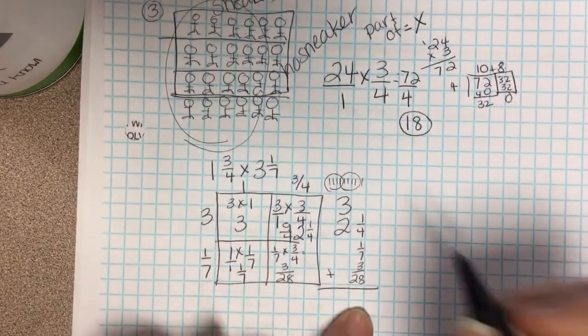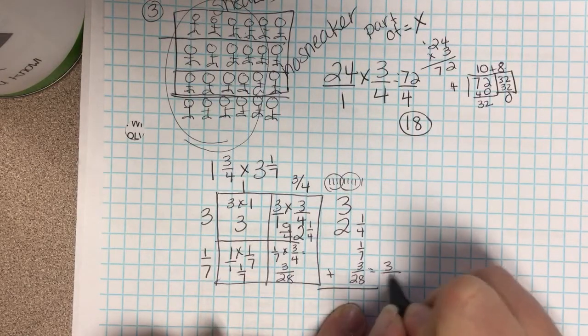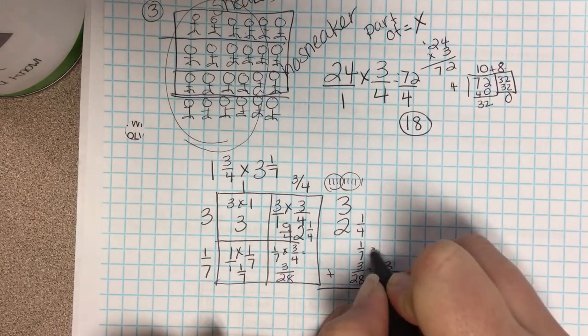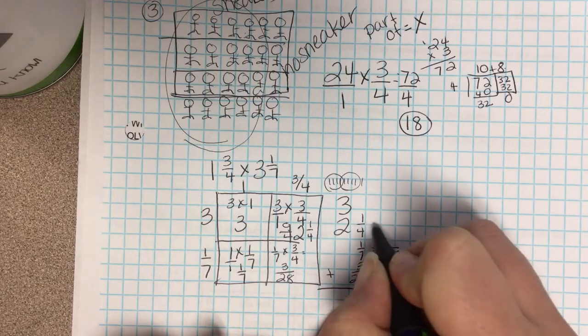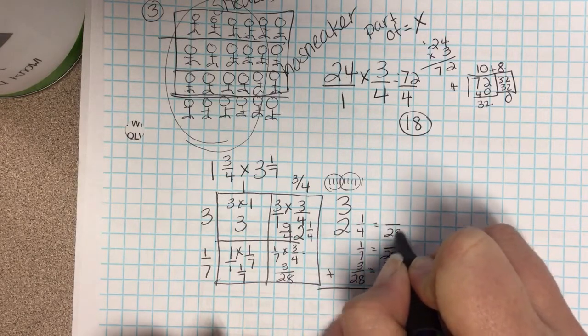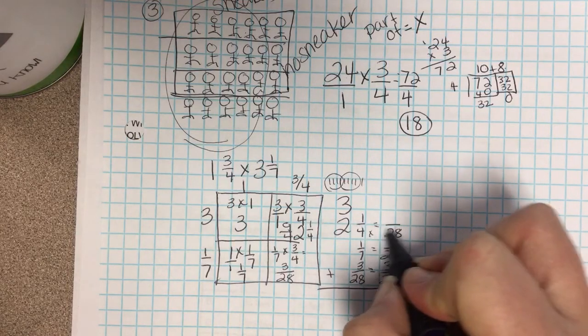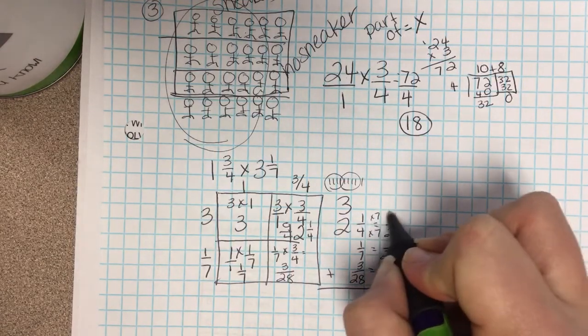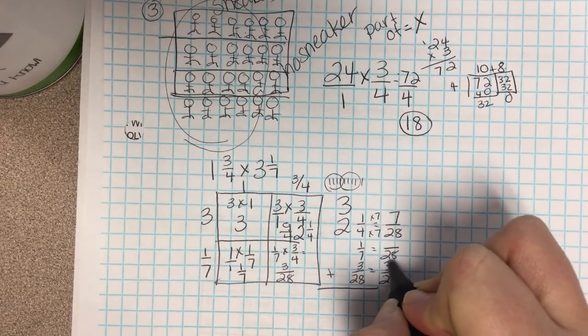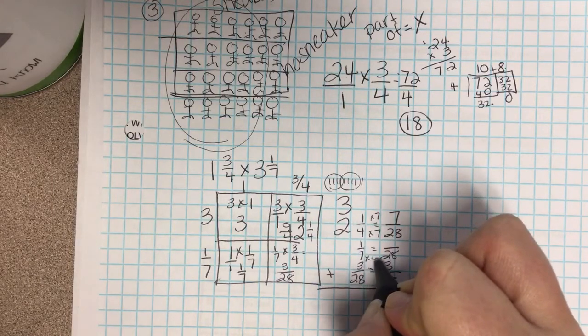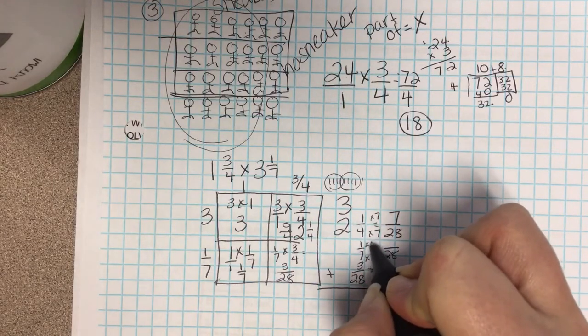Remember, I want to keep one the same. The largest one I'm going to keep the same. Make this have the same denominator. What am I going to do to 4 to get over to 7? 28 times 7 times 7. What am I going to do to 7 to get over to 28? Times 4 times 4.